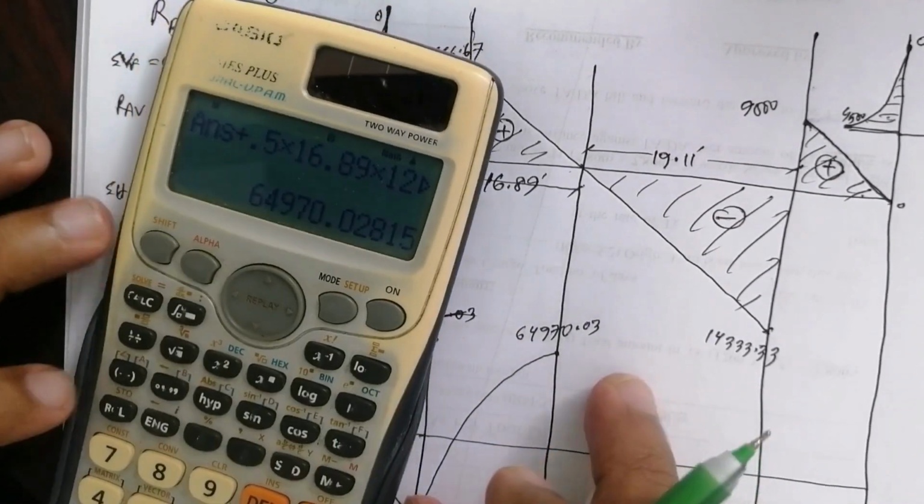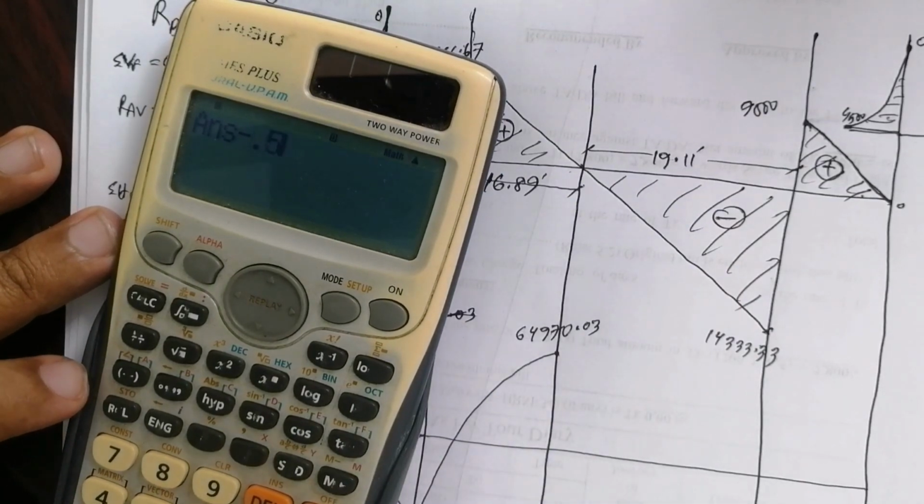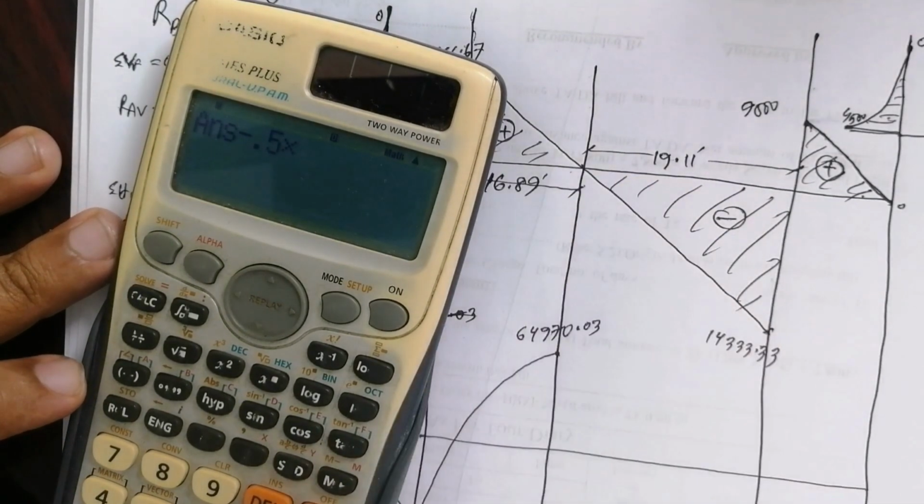So now this is also negative, minus half into base 19.11 into height 14333.33.